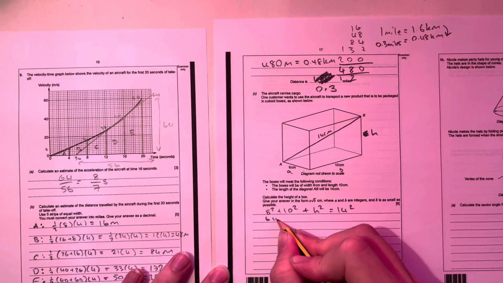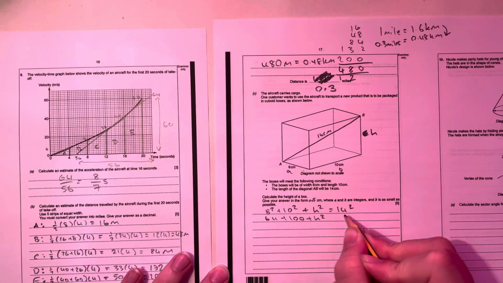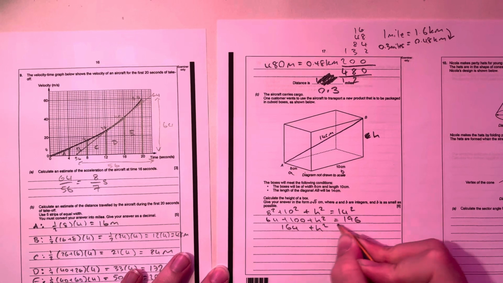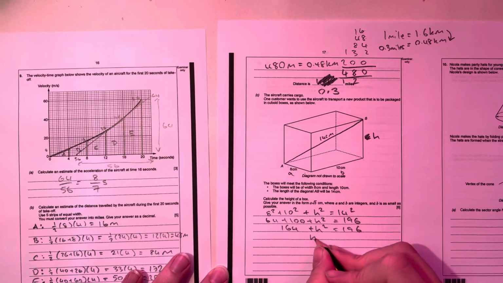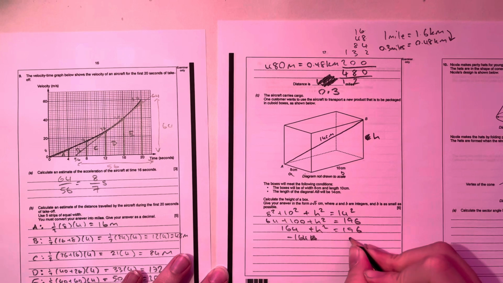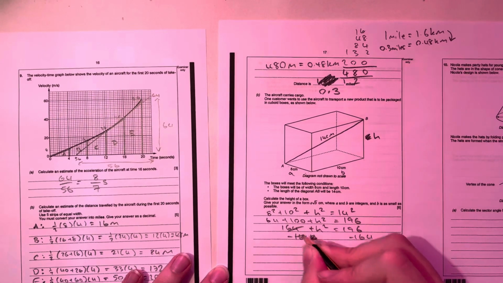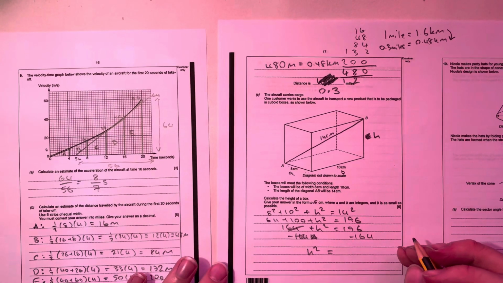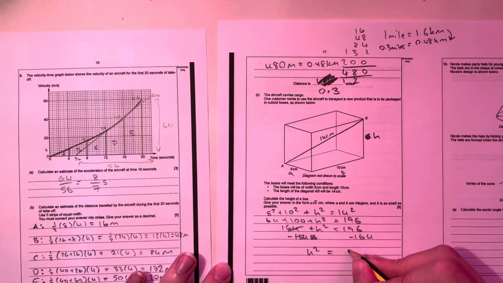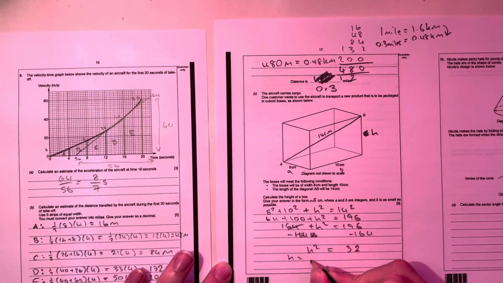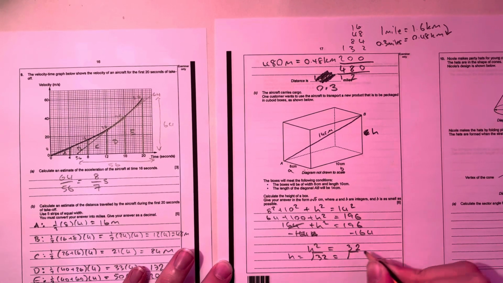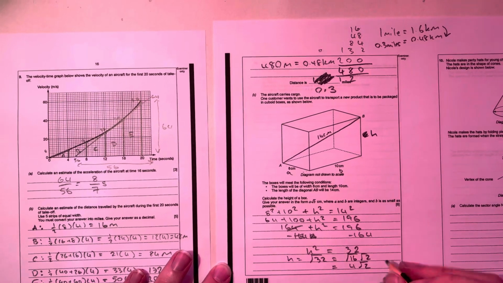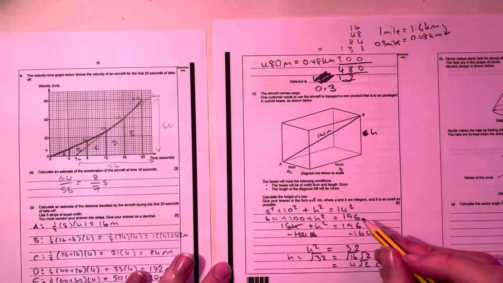So we have that 64 plus 100 plus h squared equals 196. So 164 plus h squared equals 196. We then minus 164 on both sides. These cancel, so we have that h squared is equal to 196 take away 164, so that's going to be 32. Then h equals the square root of 32, which I can write as square root of 16 times square root of 2, which is 4 root 2 centimeters. And that will be your answer.